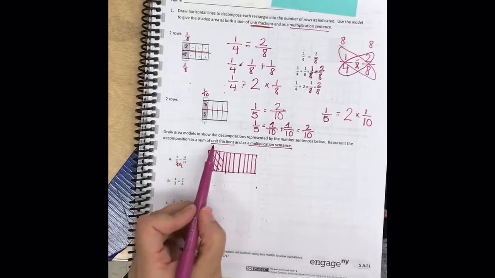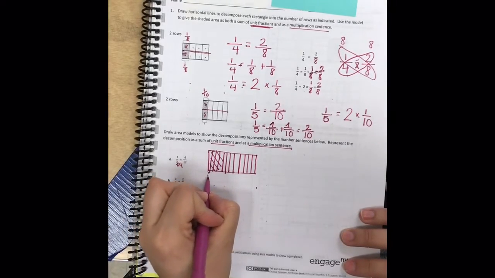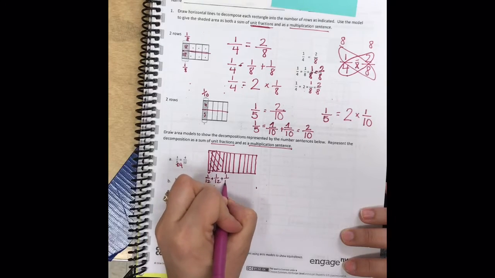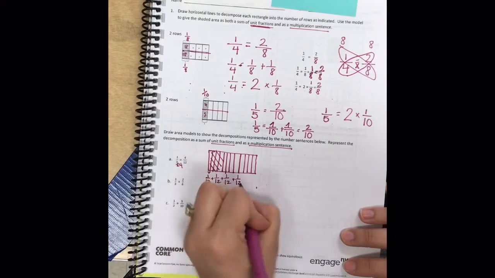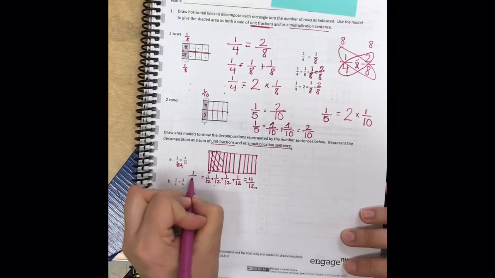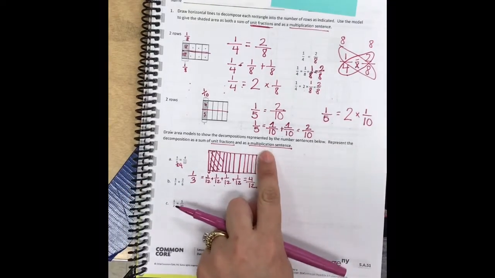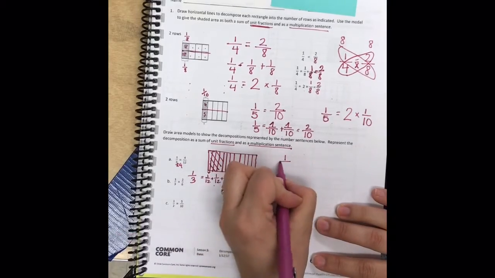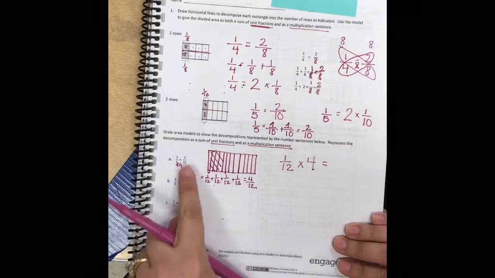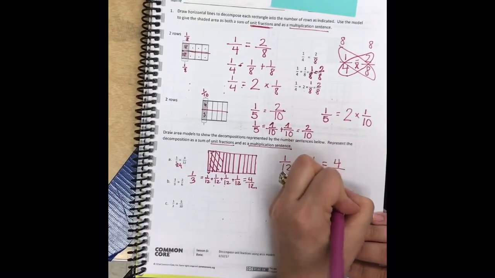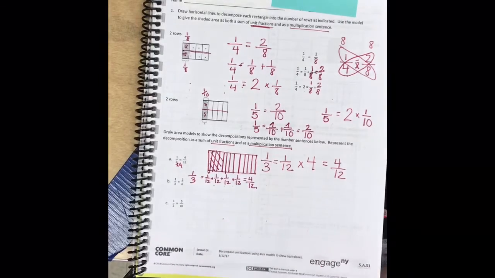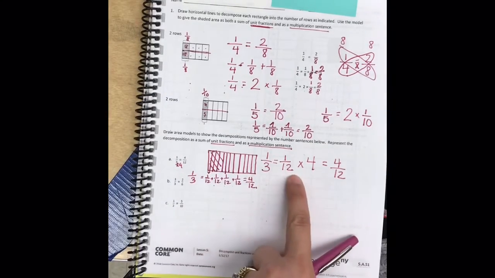Now we're not done. We have to write our unit fraction. So we have 1/12 plus 1/12, and in total that equals 4/12 or 1/3. And as a multiplication sentence, I have 1/12 times 4 equals, and we could technically write it as 4/12, or it's also known as 1/3. Okay, so I have my addition and my multiplication.